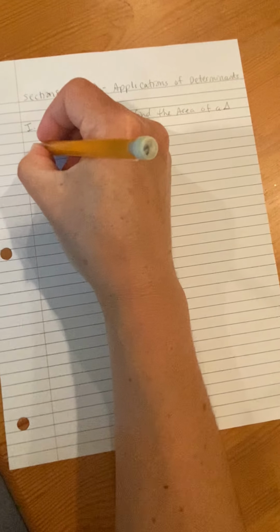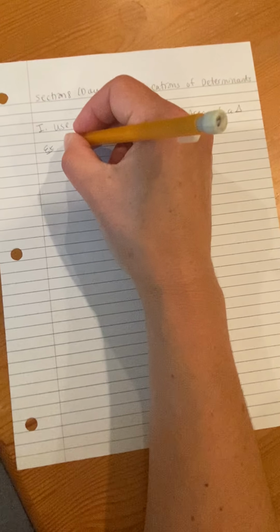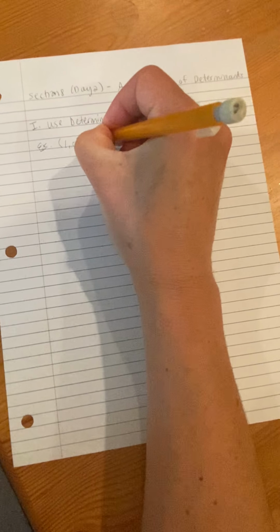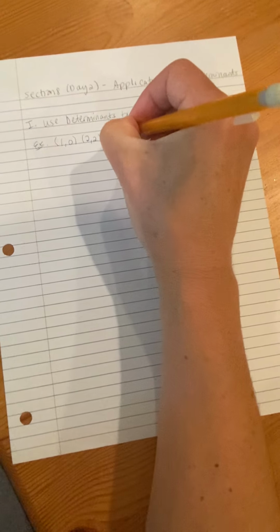Now, of course, you know how to do this already using other methods, but this is just one more method that you can use for this kind of a topic. So anyway, if I give you the following vertices, (1, 0), (2, 2), and (4, 3), and I ask you to find the area of the triangle with those vertices.